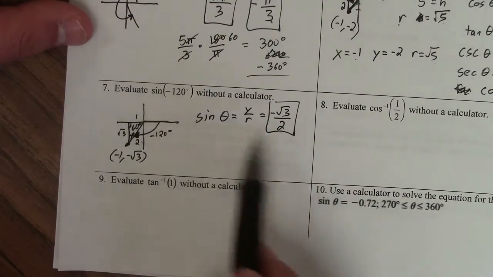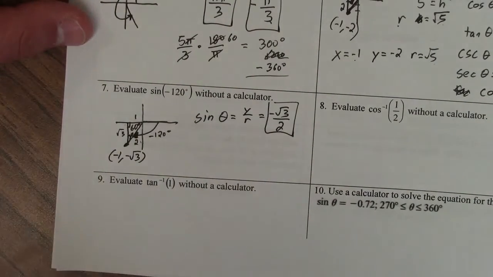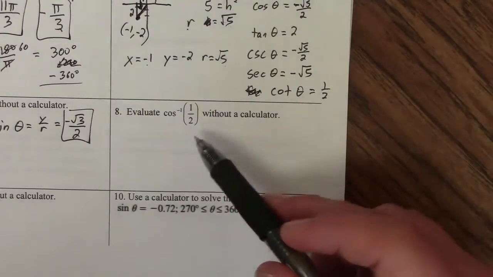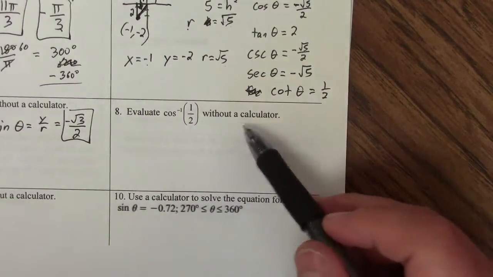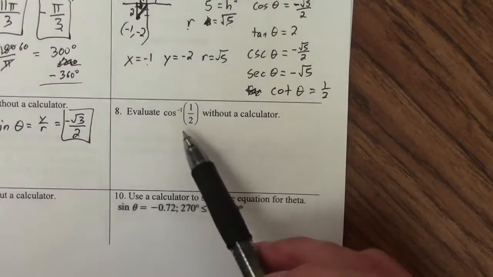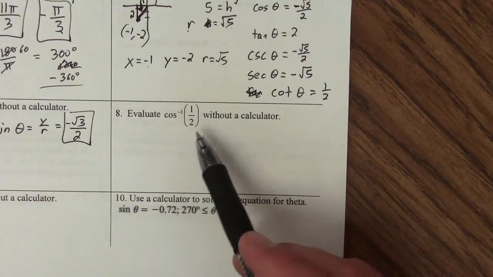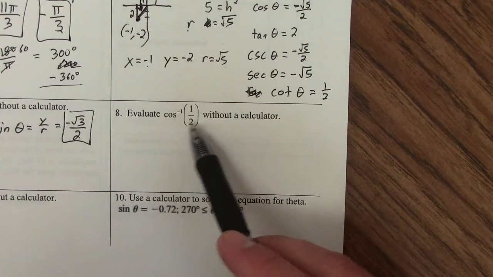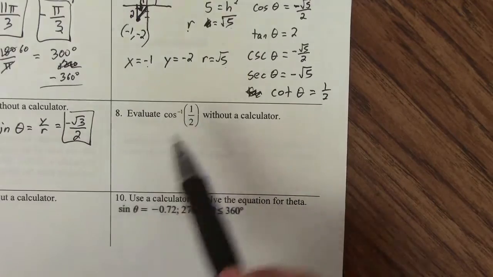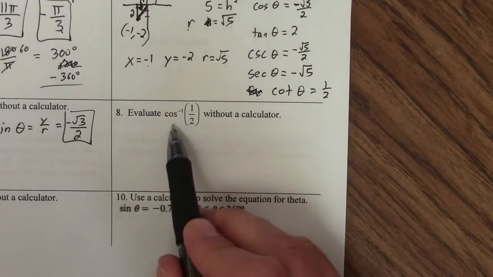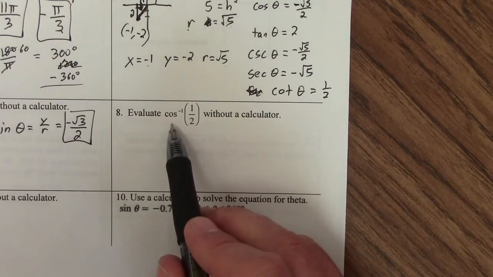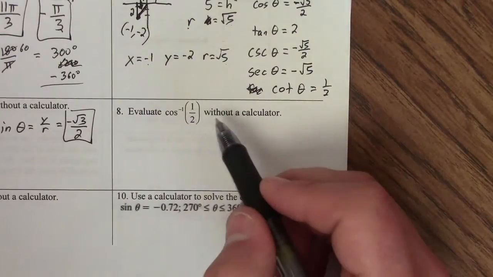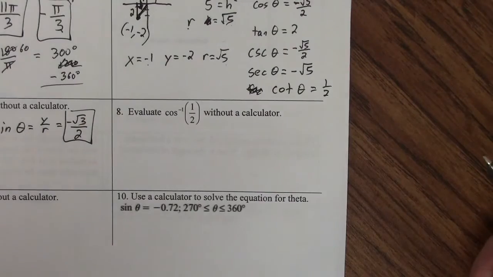So sine of -120 is -rad 3 over 2. To find cosine without a calculator, well, we're doing something different here. This is inverse cosine of 1/2. So with inverse cosine, you're given the ratio of the sides and you're trying to find the angle. So what this is asking is, what angle does cosine produce 1/2 for? I recognize this 1 and this 2 from the 30, 60, 90 triangle.